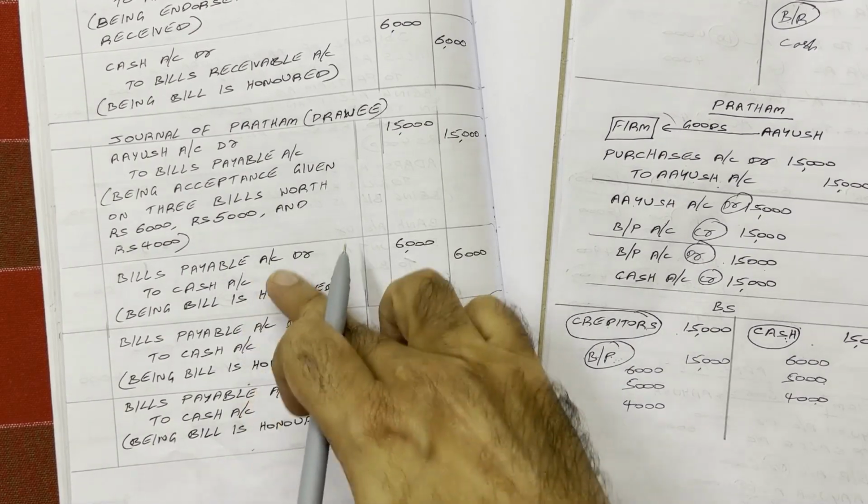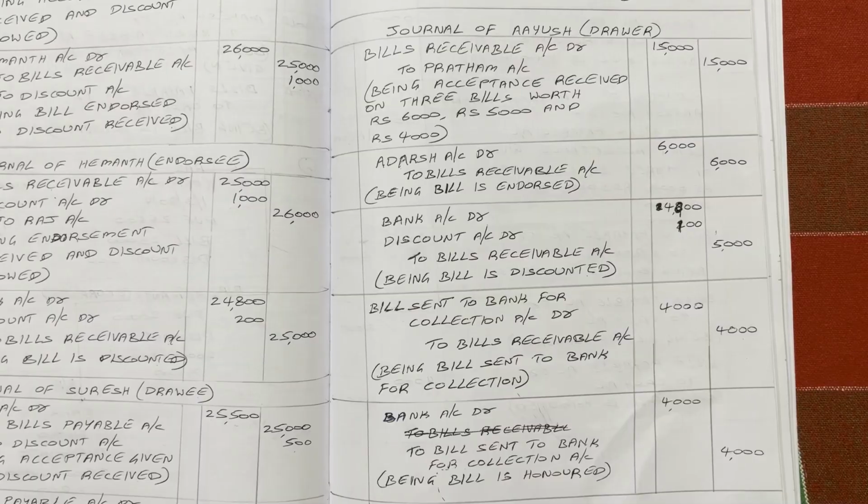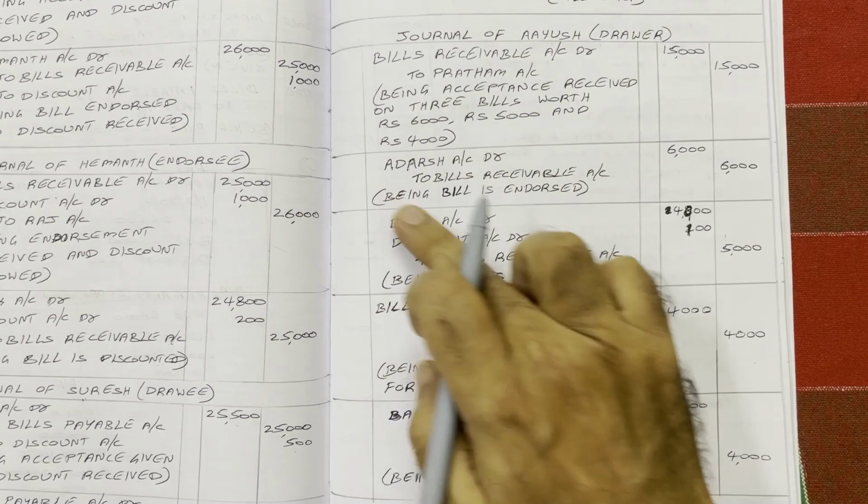See, the same entry we wrote 3 times because the due dates are not the same. This is the end of the present problem. Take a screenshot of this solution.